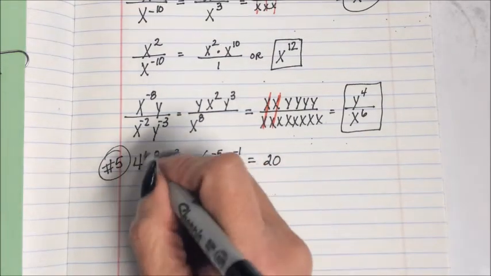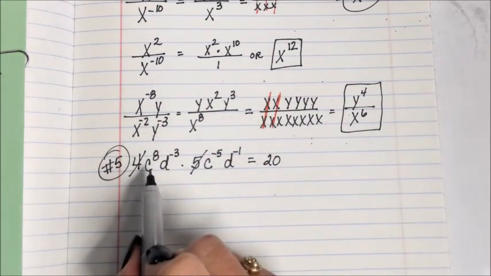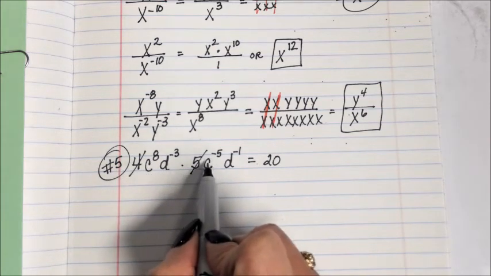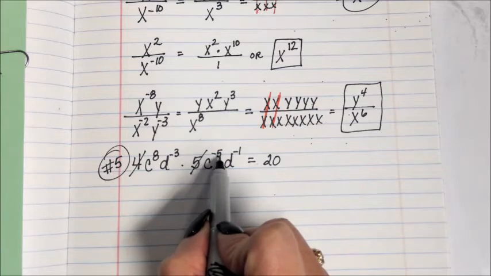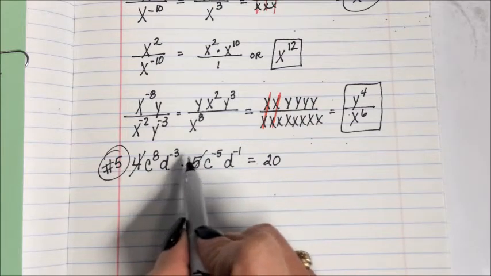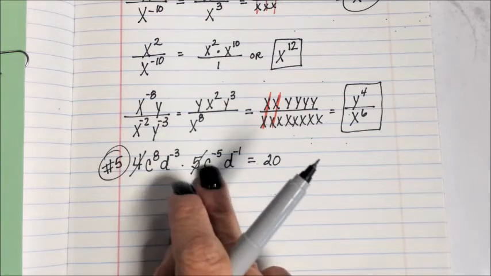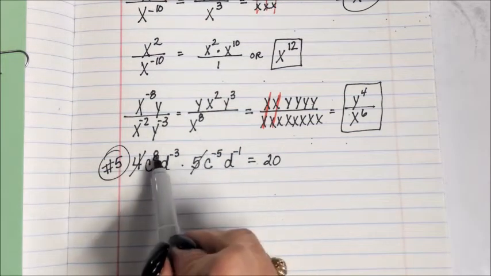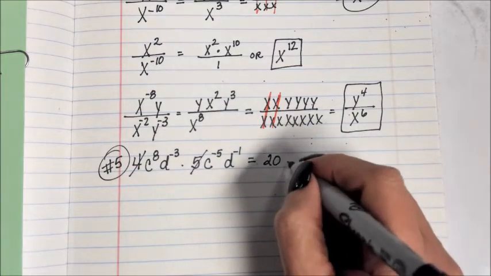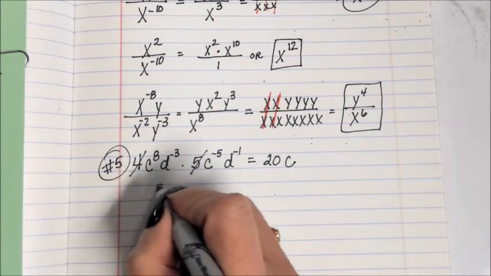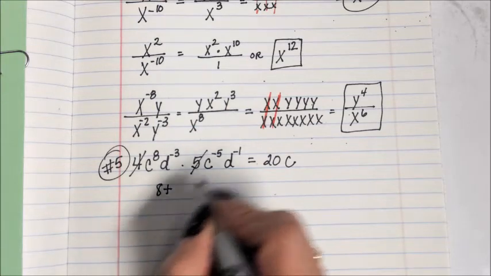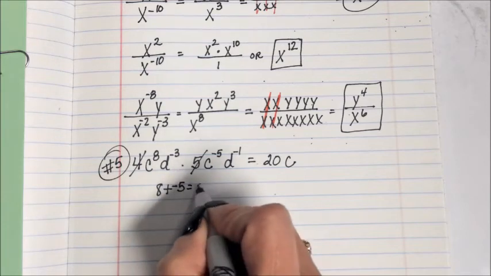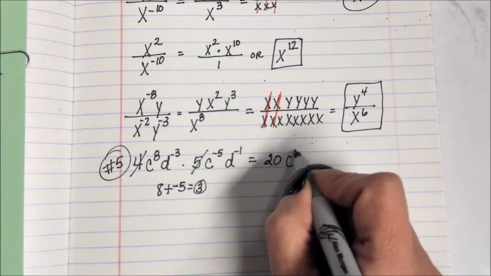I'm going to mark those off because I've used them. Now, normally I would write out 8 C's, but how do I write C to the negative 5? I don't know how to do that. But I know that when I have exponents and I'm multiplying their bases, what do I do with the exponents? I add them together. So my C is going to be 8 plus negative 5. 8 plus negative 5 is 3. That means my exponent here is 3.